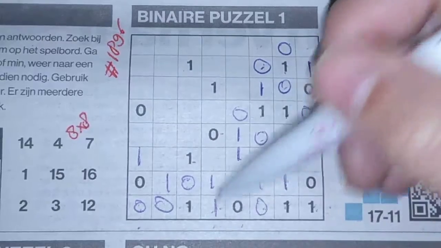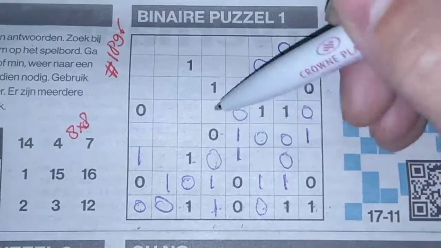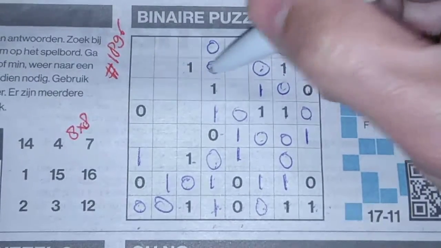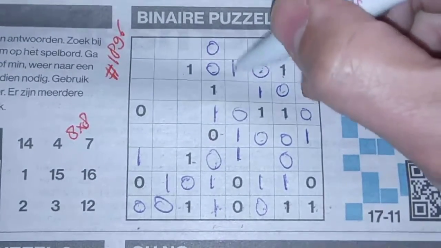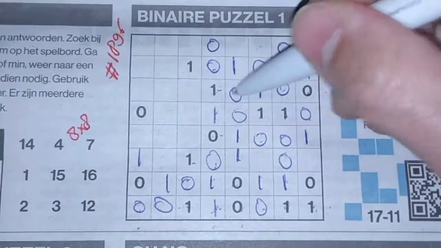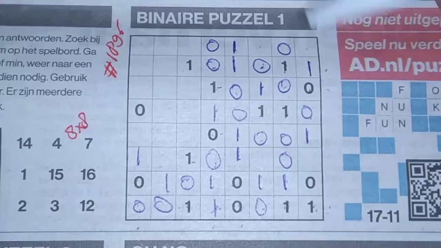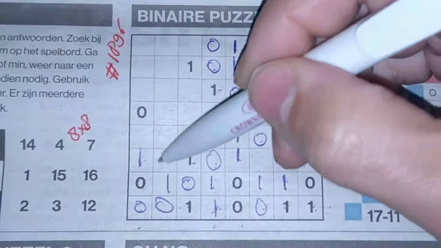Double 1 here, no, there no. Double 0 here, 1 there, 1. We have now 1, 2, 3, 4 1s, so the rest are 0s. Between two 0s comes a 1. Between two 1s comes a 0. We have now 4 0s, so the rest are 1s. Between two 1s comes a 0.